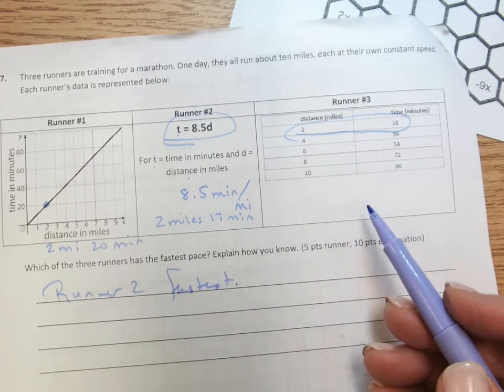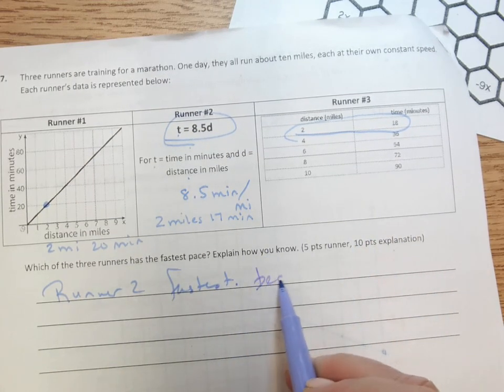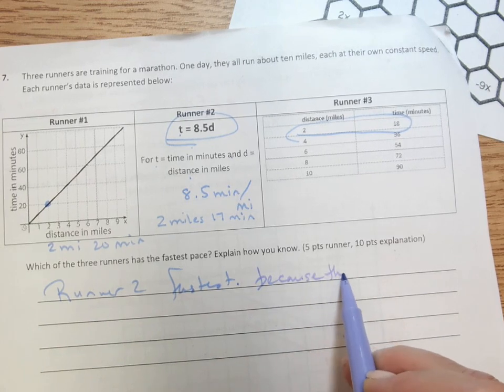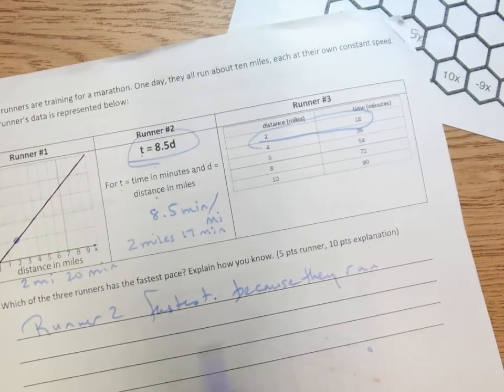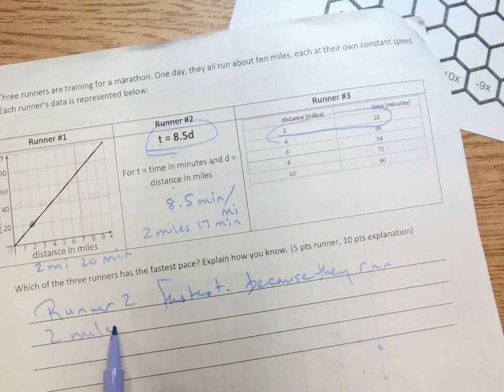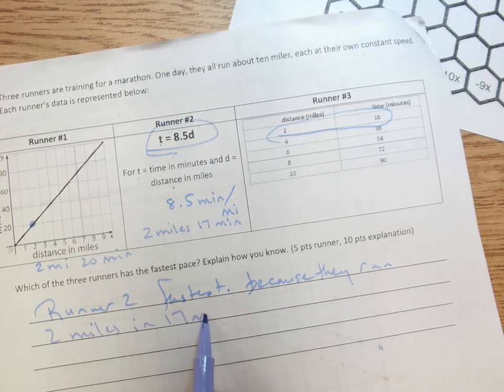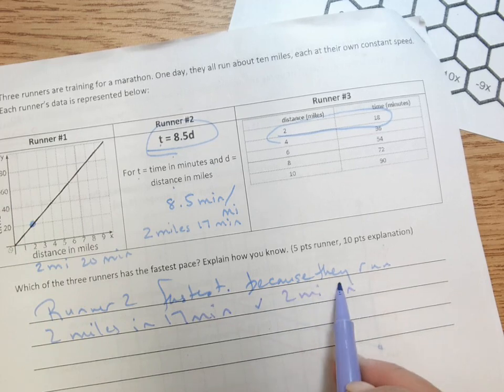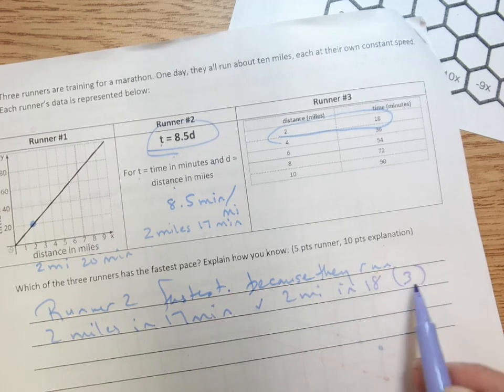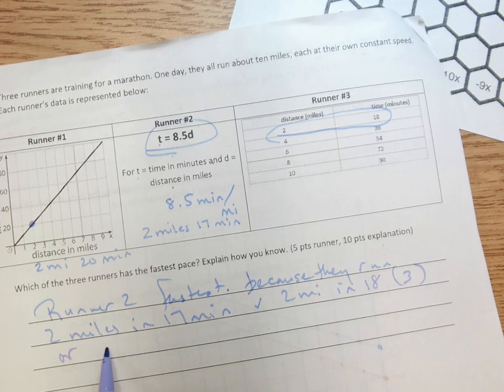I did it using 2 miles because they run 2 miles in 17 minutes versus 2 miles in 18, which is runner 3, or 2 miles in 20, which is runner number 1.